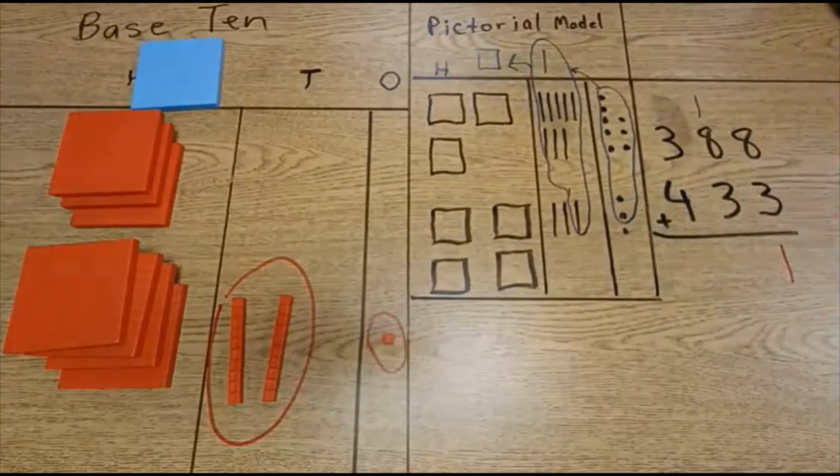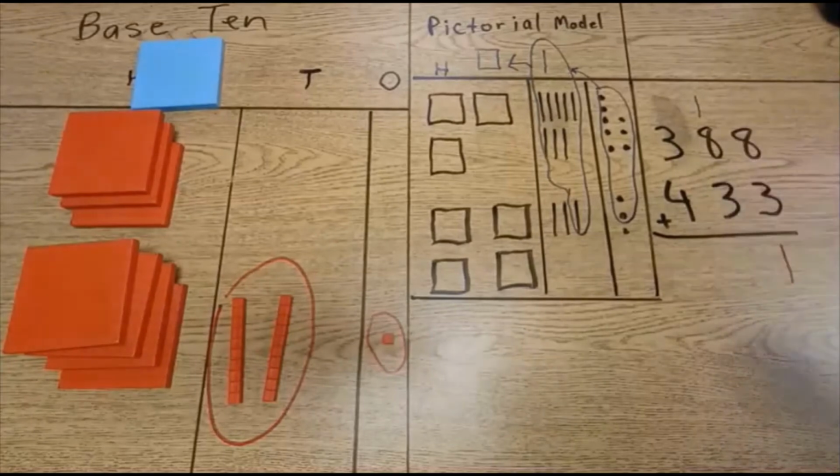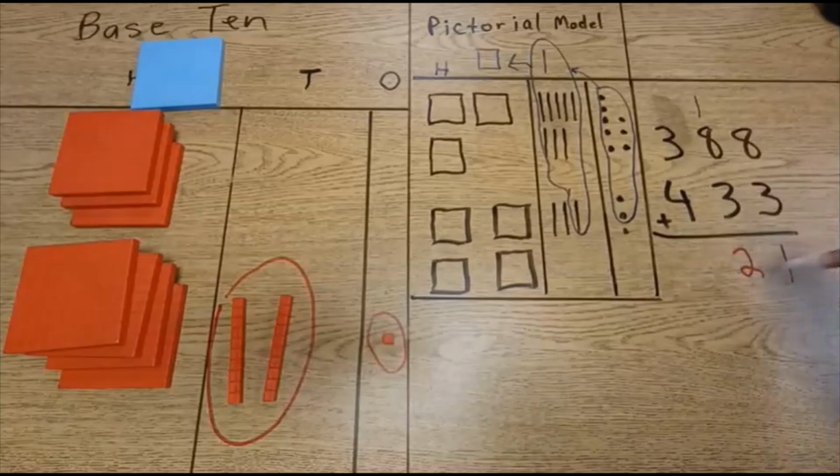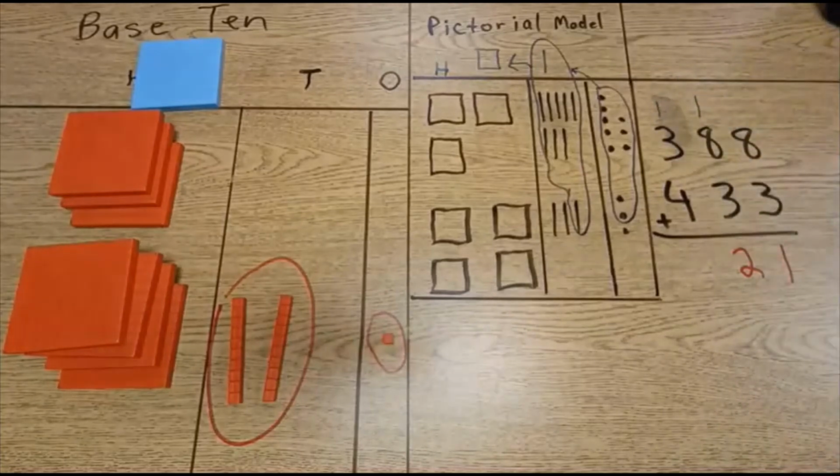And on the standard way of doing it, same way. I've got 8, 9, 10, 11, 12. I'm going to go ahead and put the 2 from the 12 right there. I'm going to regroup the 100 over the hundreds place, which is actually 120 and it's not 12.